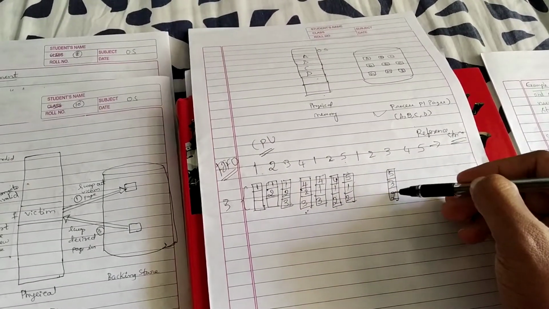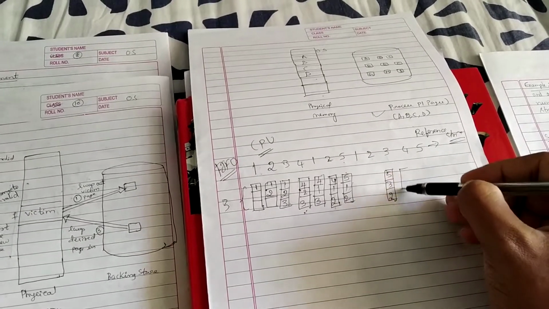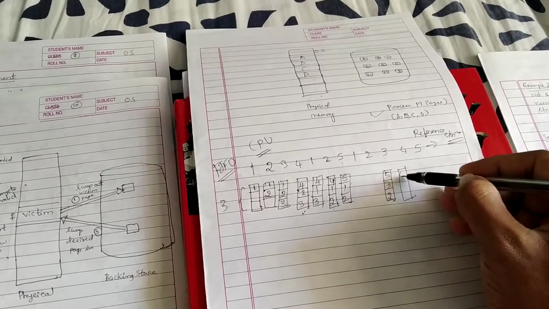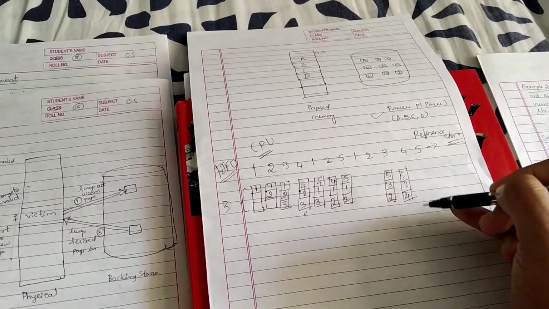Page 4 is not present. So which one do we have to remove now? It is page 2 we have to remove. So 5, 3, remove 2 and add 4 here.